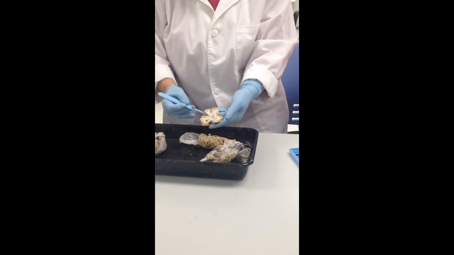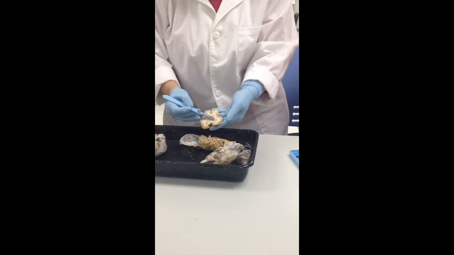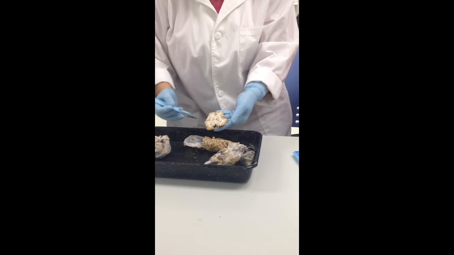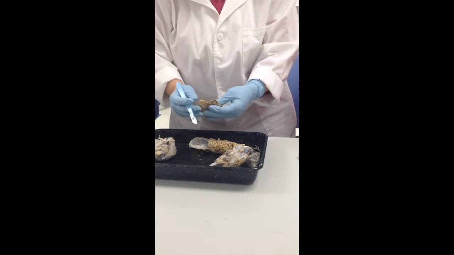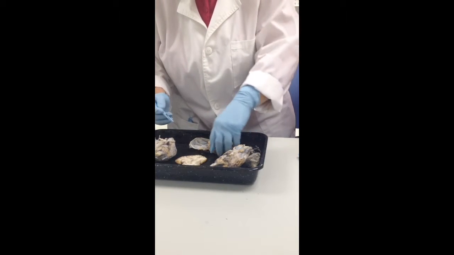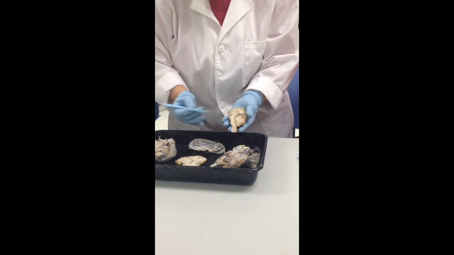Here's a little bit more gray matter. What do you think those bundles of gray matter are? Basal nuclei. Right, those are the basal nuclei. Okay. All right, and then on the cerebellum, you also have gray matter and white matter.